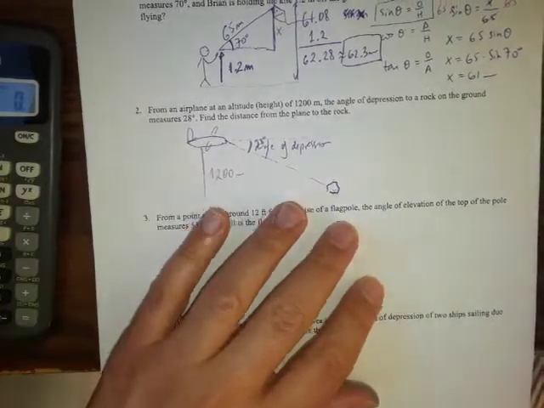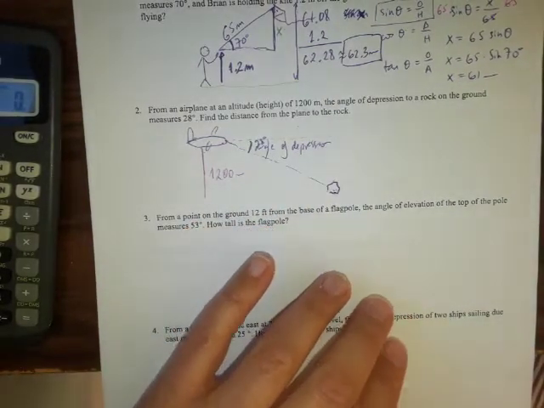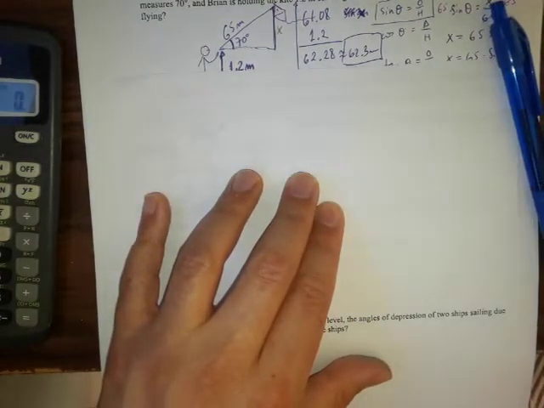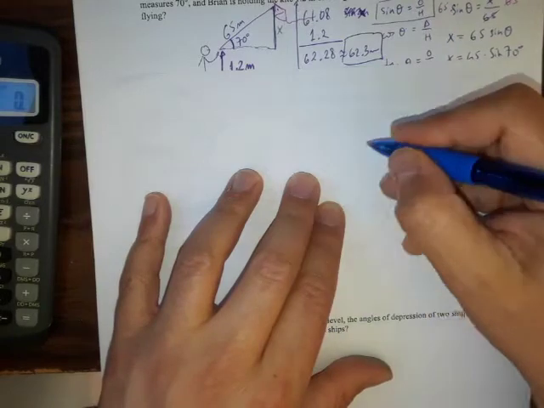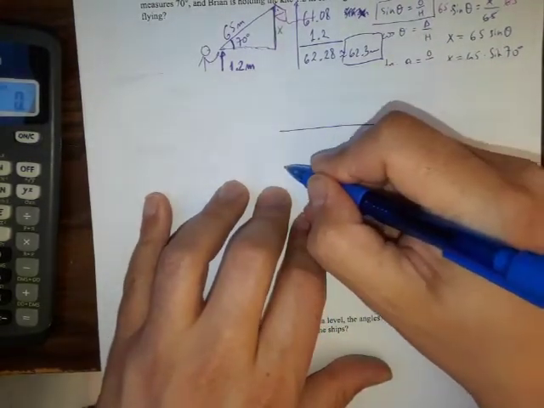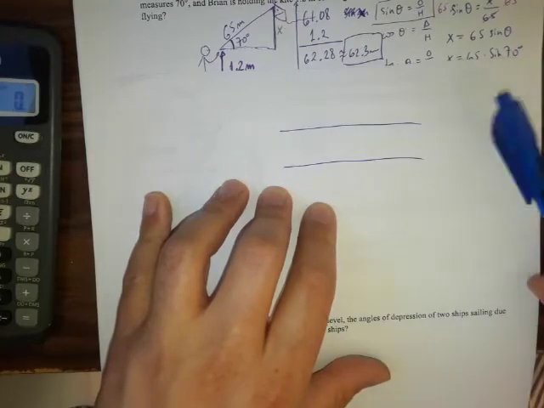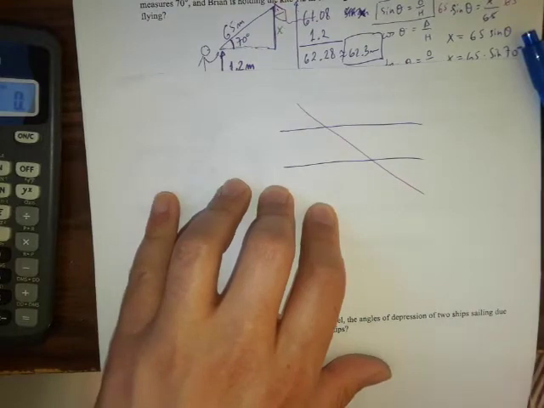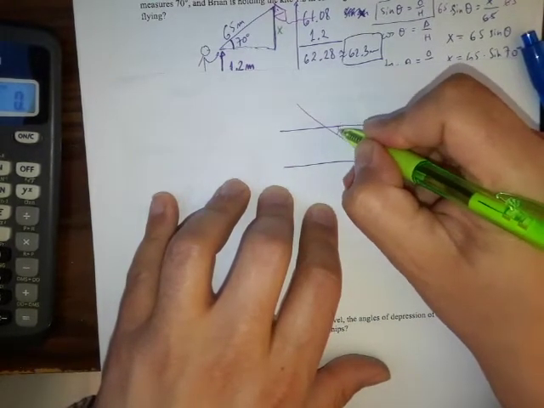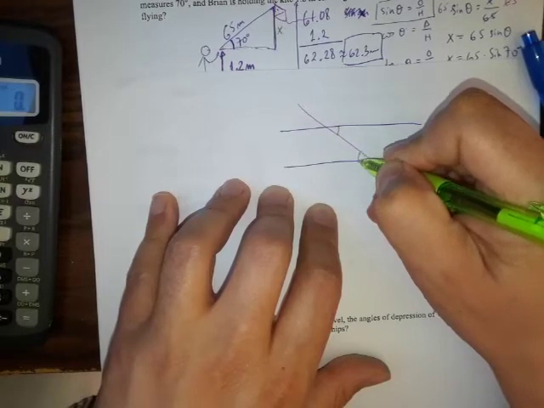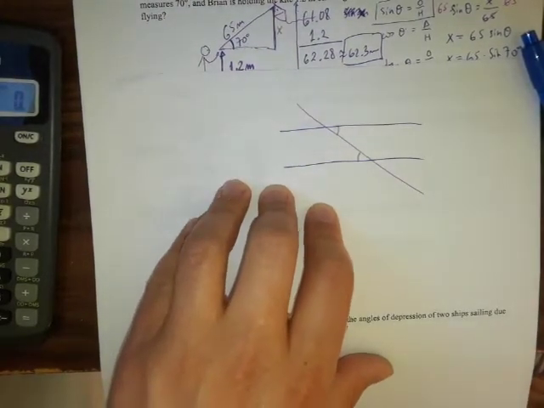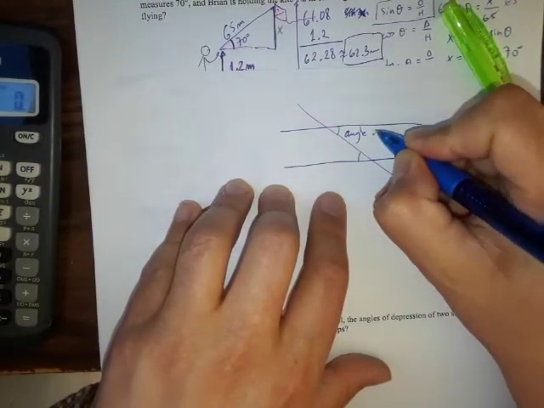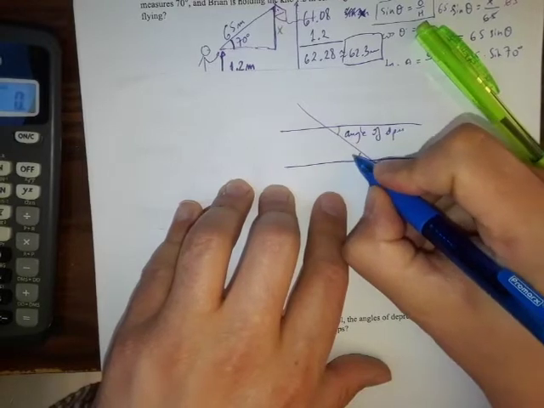Now it's a geometry thing that you have to know. If I have two parallel lines and I draw a line across them, this angle in here is the same as this one in here. Now, if this is an angle of depression, this is going to be the same thing.